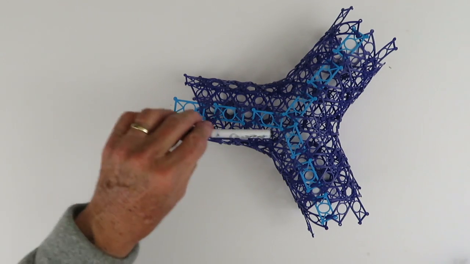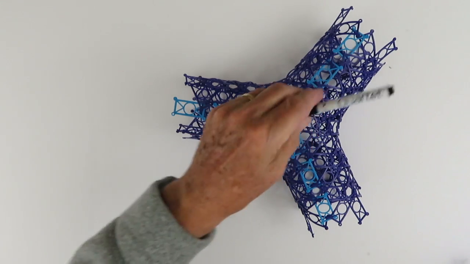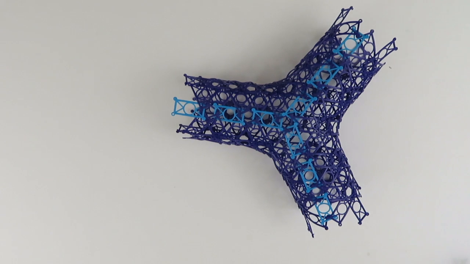And of course this thing is twisted. That's the point of this. So it's really rather confusing at this point. But the banded pipes have worked out. That's the thing.